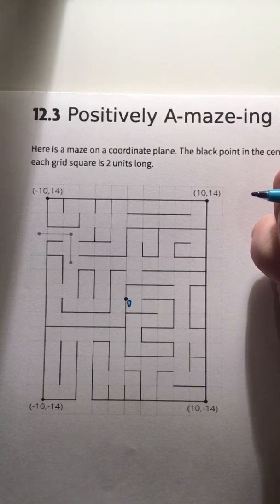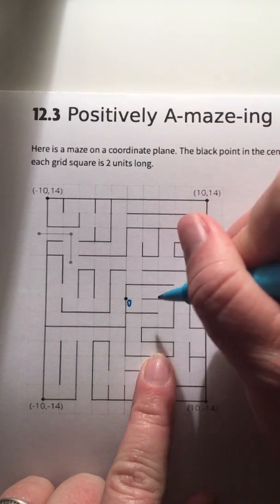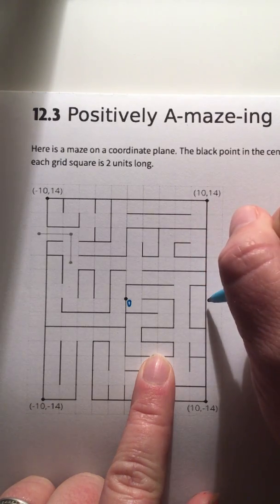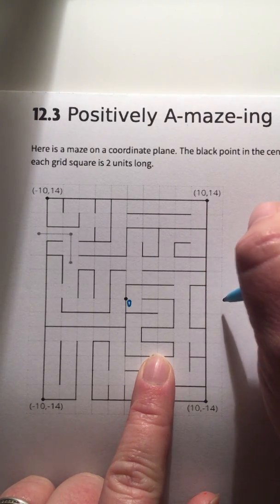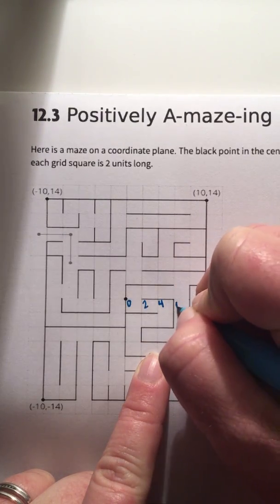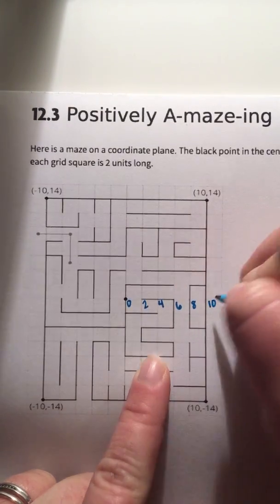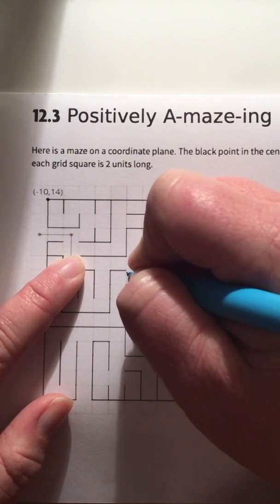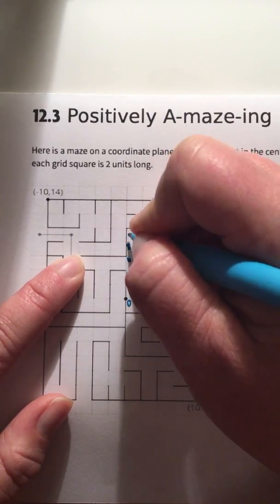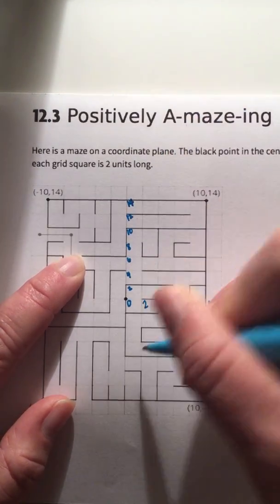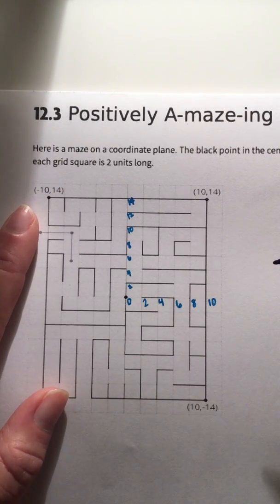And then these are 2, 4, 6, 8, 10, 12. Okay? So 2, 4, 6, 8, 10. Same thing going up. So this is 2, 4, 6, 8, 10, 12, 14. And then same thing with going down.